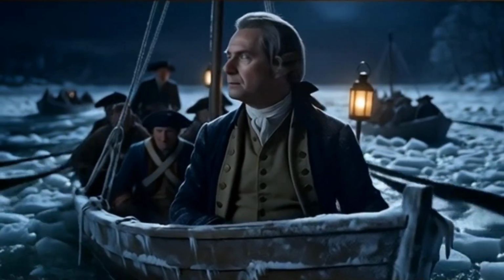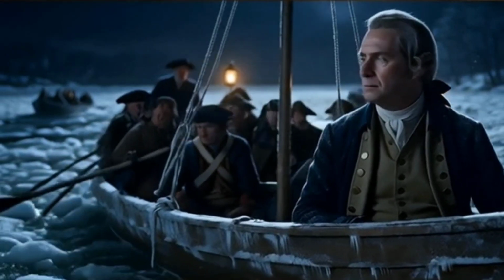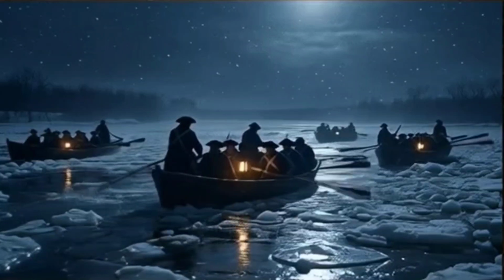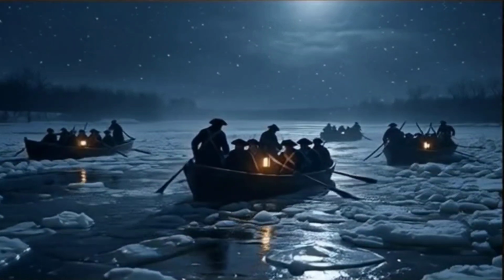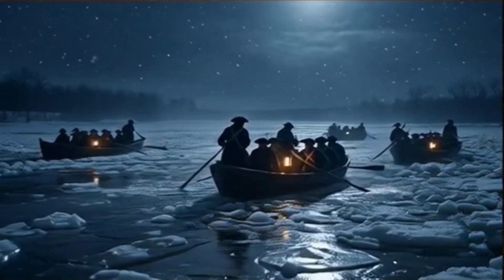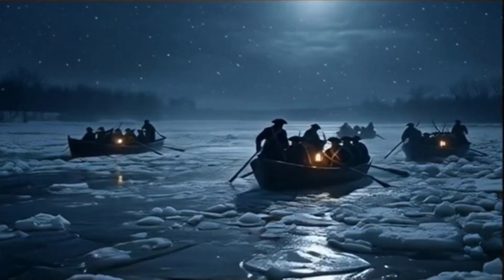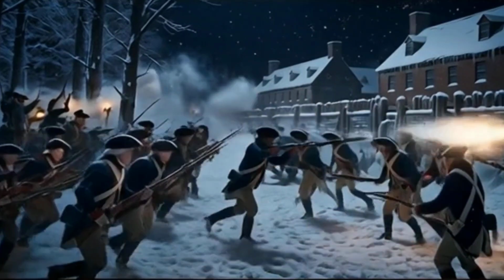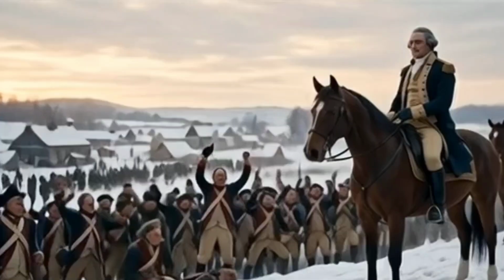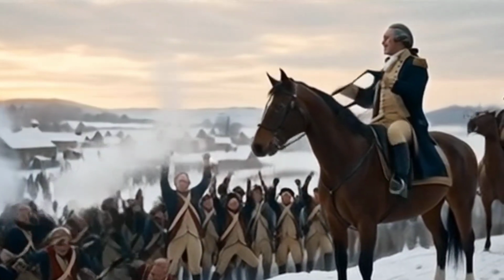The war that followed was long and difficult. In the winter of 1776, George Washington achieved a surprising victory at the Battle of Trenton after courageously crossing the icy Delaware River and attacking Hessian forces. This victory revived the morale of the struggling Continental Army.